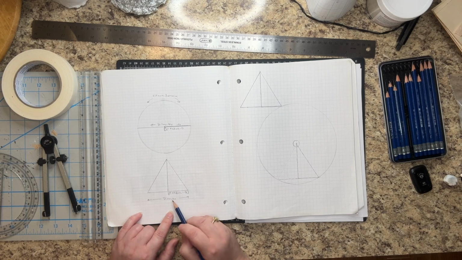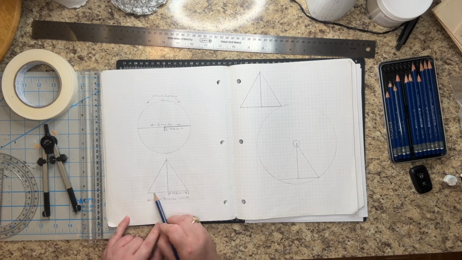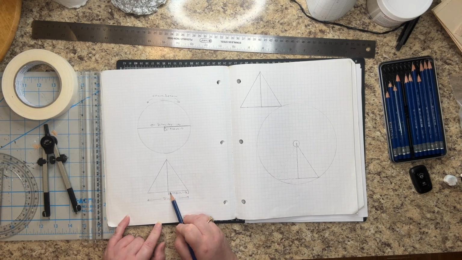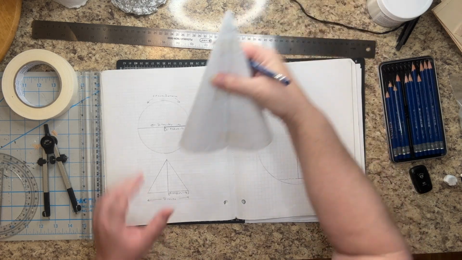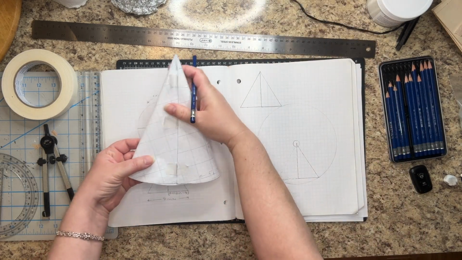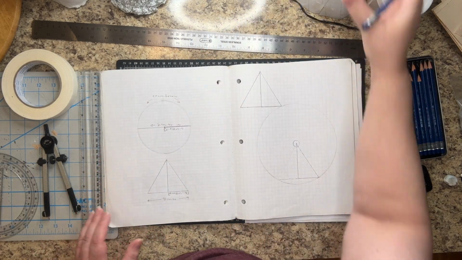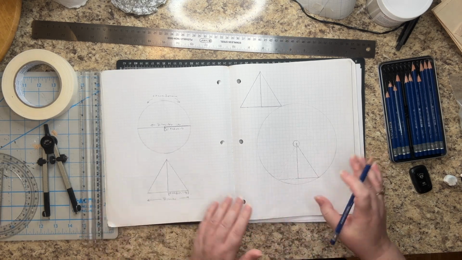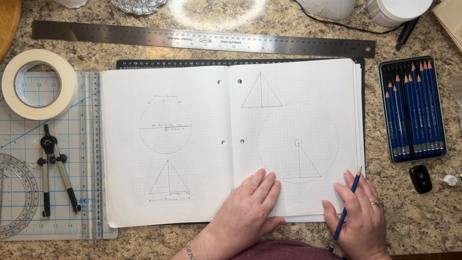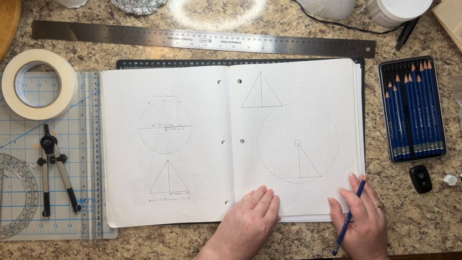Okay, now if you translate that to a triangle, this bottom edge, remember, is the bottom edge of your cone in a flat shape. So that means that's your diameter. And then half of that is your radius. Okay, so if I throw these terms out there, you'll understand what I'm talking about.